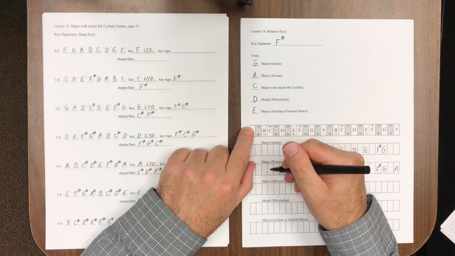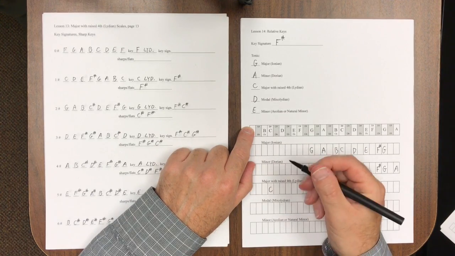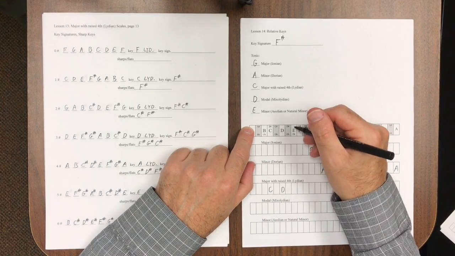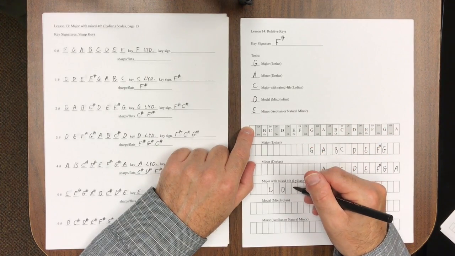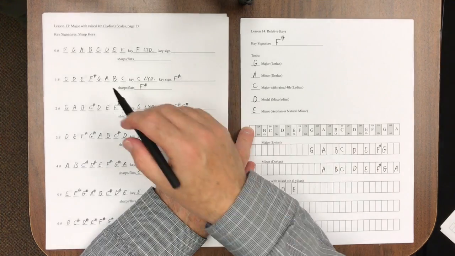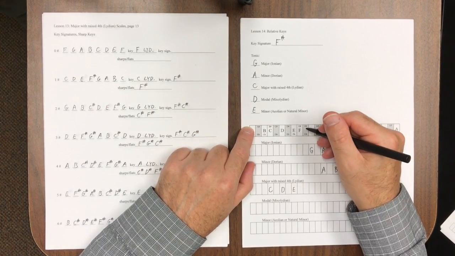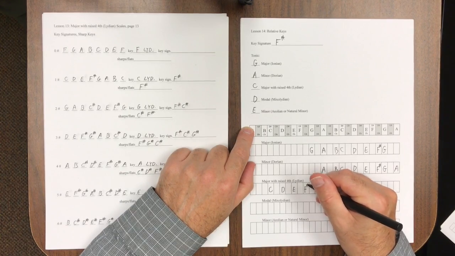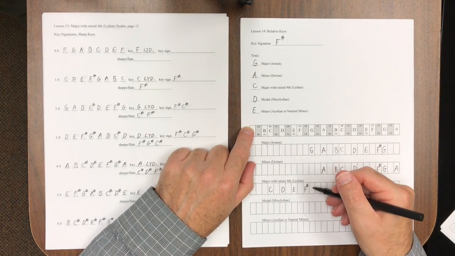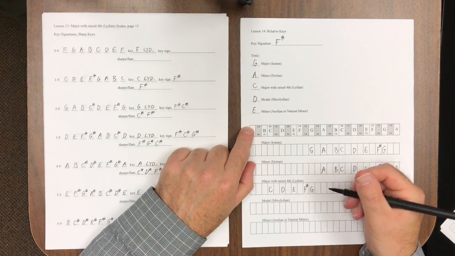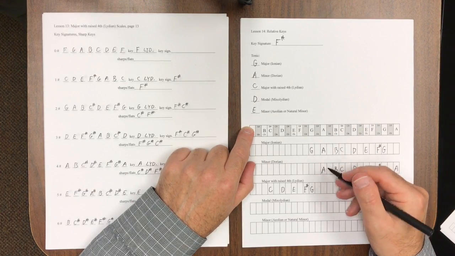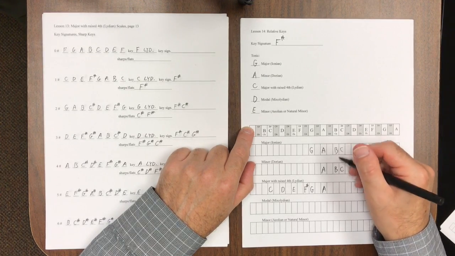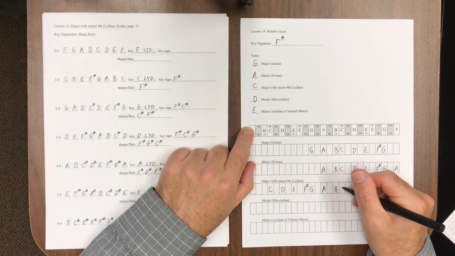So the first one is C. The next one is D. The next one is E. The next one, as you see, is F sharp. So we find the F sharp. The next one is G. The next one is A. And here we can look in the one just above it now. A, B, C.